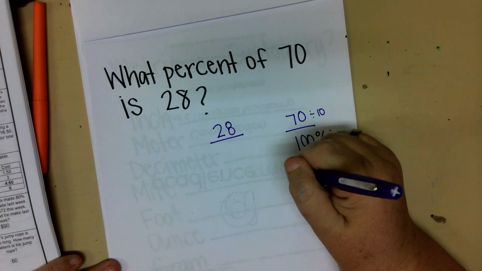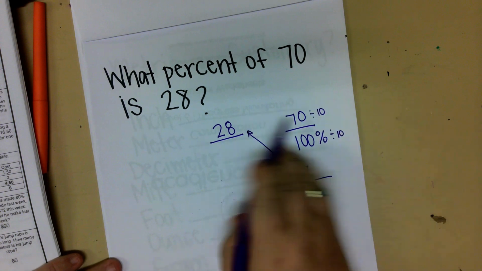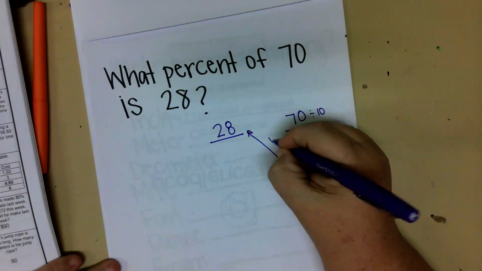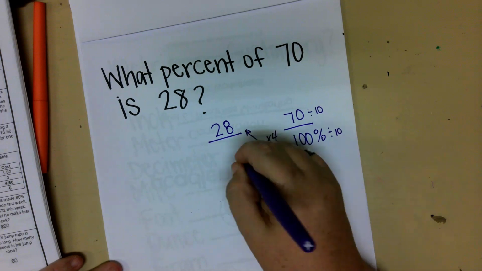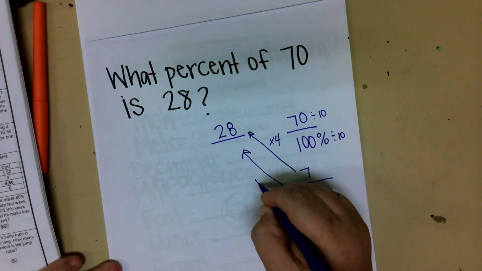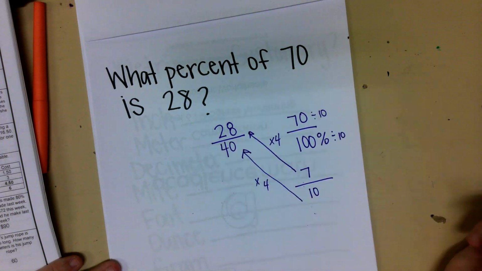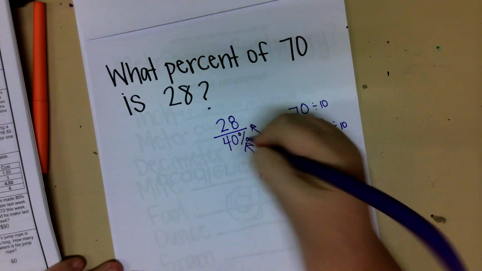Now, that's much more comfortable to go from 7 to 28 than 70 to 28. So 7 times 4 would give me 28. So let me do 10 times 4, and that's going to be 40. So 28 is 40% of 70.